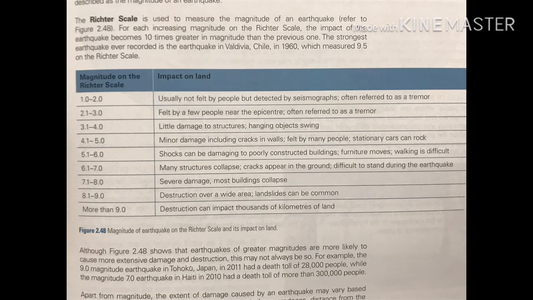What you see in this image here is the Richter scale. The Richter scale measures the damage of an earthquake. If you read through, you will be able to see the impact on land. Reminder, the Richter scale increases in intensity, doubling with every increasing number. What this means is if you have level 2 compared to level 1, it is twice as damaging. Level 3 is twice as damaging as level 2. So it is not an arithmetic increase.